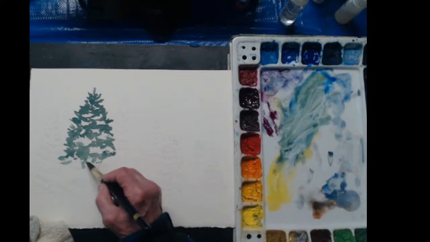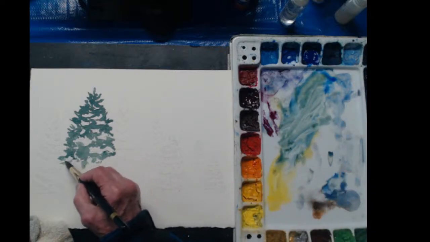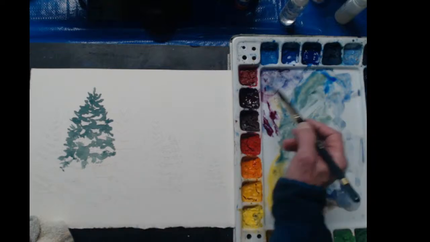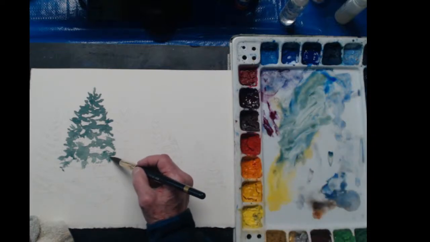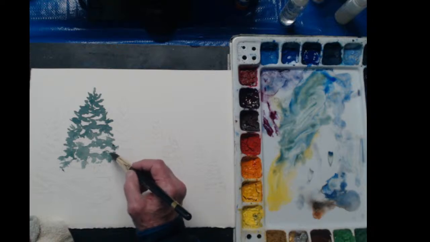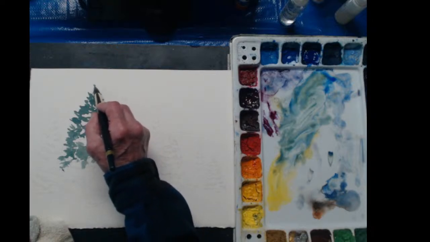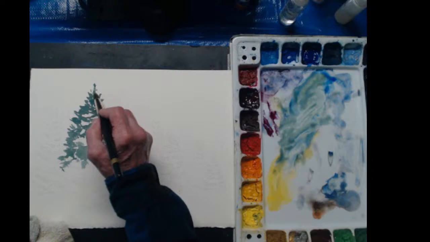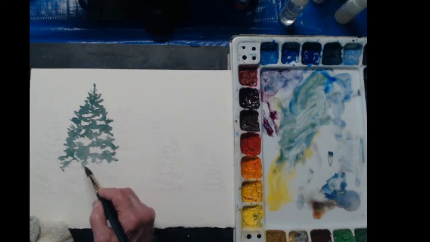I might go in a little bit later here, take this down and put a little more. Right now it's just putting a base coat in. I'm just getting the design started here. Bring that top up a little bit more, just make it nice and thin.